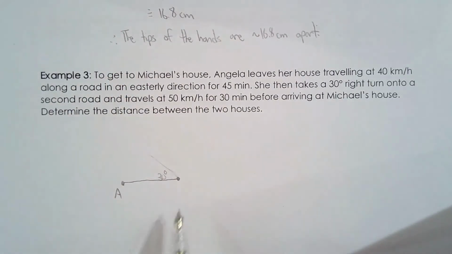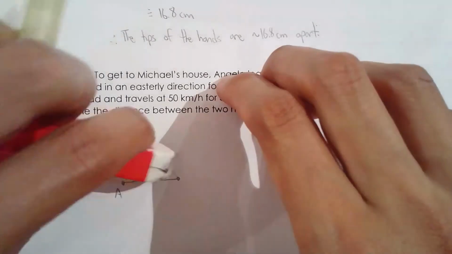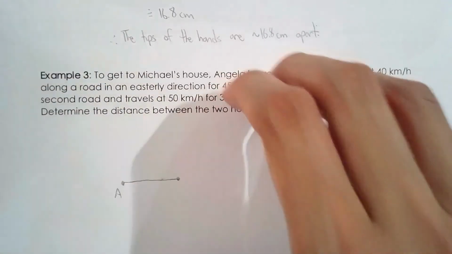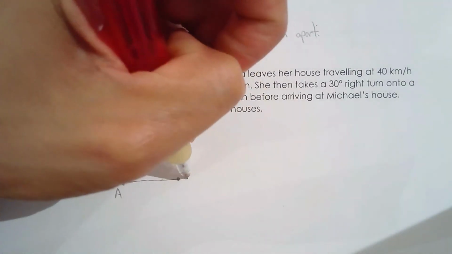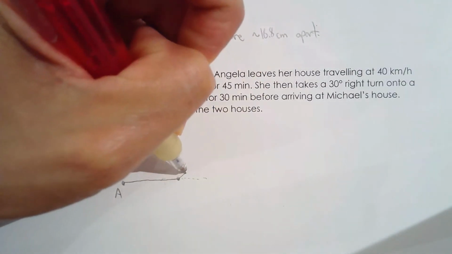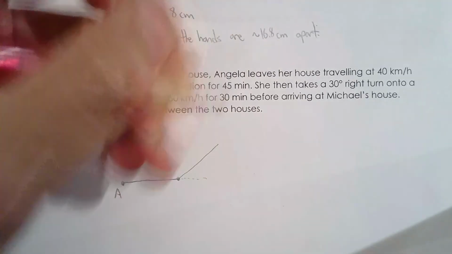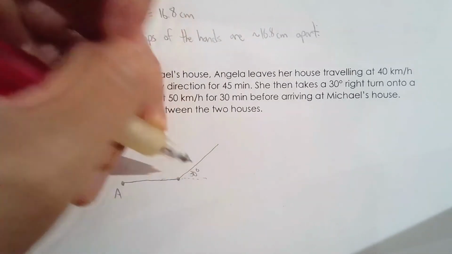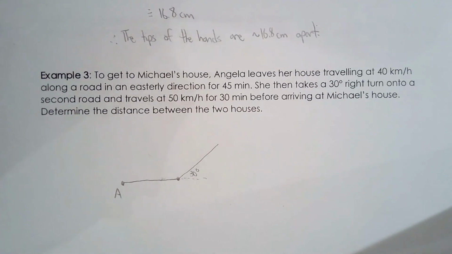They think that a 30-degree right turn looks like this, but unfortunately, that is not a 30-degree turn. That is a 150-degree turn. That's almost like a U-turn, like you're changing directions, right? That is not a 30-degree turn. So please don't draw that as a 30-degree turn. This is what a 30-degree turn looks like. There we go. That's 30 degrees. Okay.